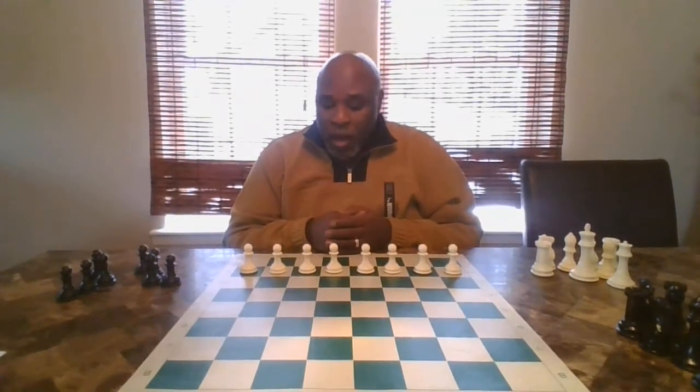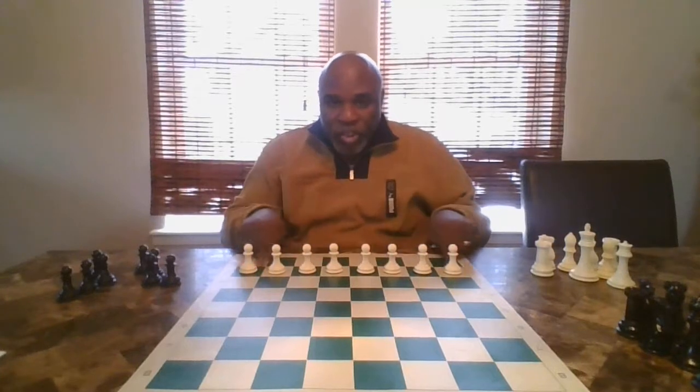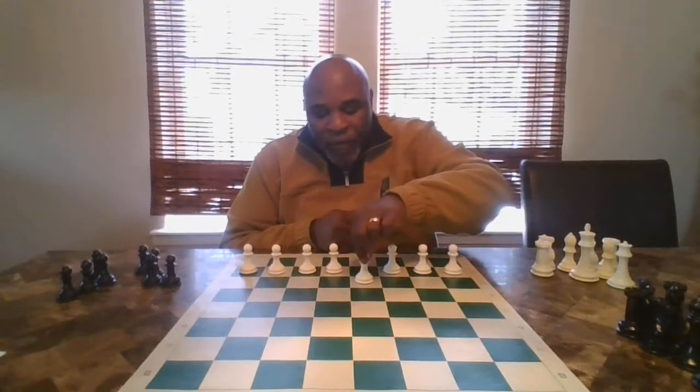All right, so now the pawns from their point of origin can move 1 square forward, or they can move 2 squares forward from the starting gate.